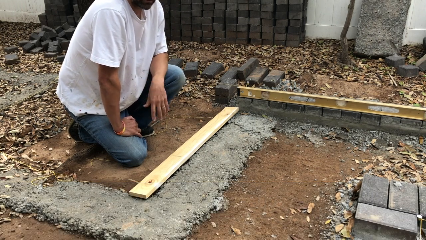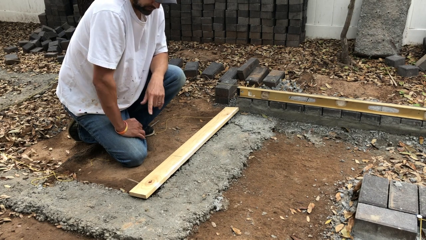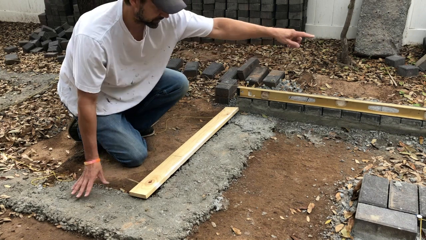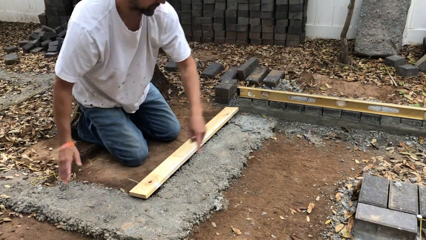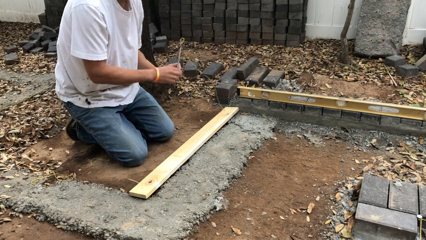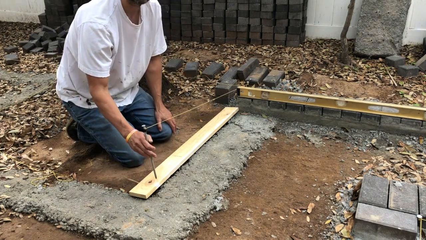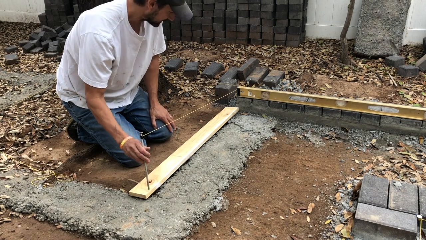So let's get back to making sure this is a right triangle. So I've got 3 feet here, 4 feet there. I want to make sure it's 5 from the point to the point. And then I'll know where to put this string line back and hopefully get my pathway built before a trucker comes along and knocks it down again.